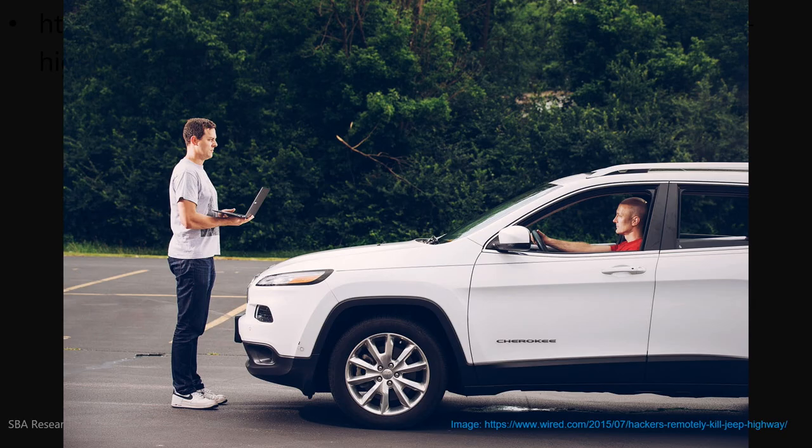And if those cloud services are compromised, of course, this could be a way into your cars and end up being a hazard for hundreds and millions of people.